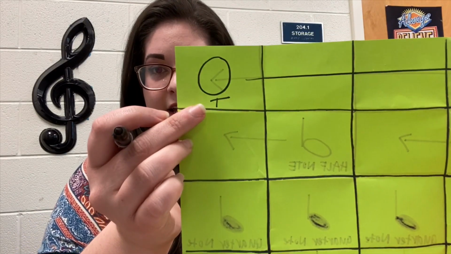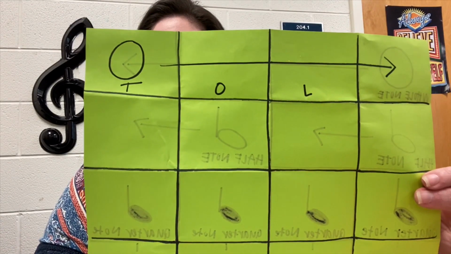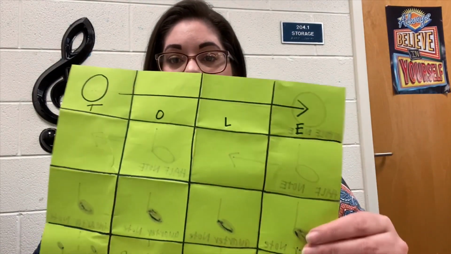Now, we know from earlier that a whole note gets 4 beats, like we just said. But what do we say? What's the rhythm syllable that we speak when we see a whole note? We say toll, right? So we're actually going to spread that out across our boxes. So you're going to write a letter in each box. In this first box, you're going to write a T. In the second box, you're going to write an O. In the third box, you're going to write an L. And in the fourth box, you're going to write an E, just like this.